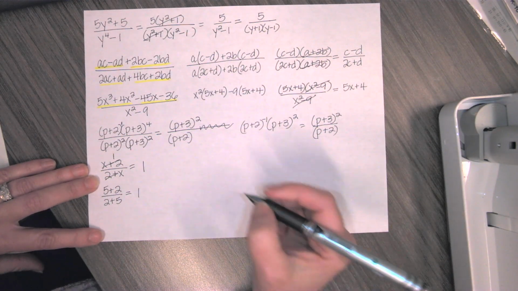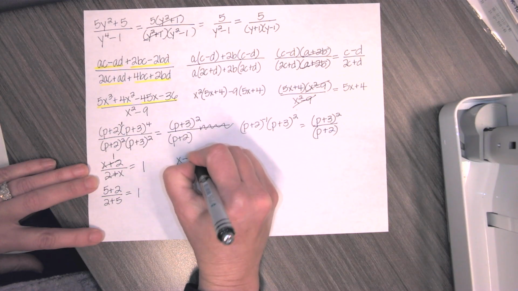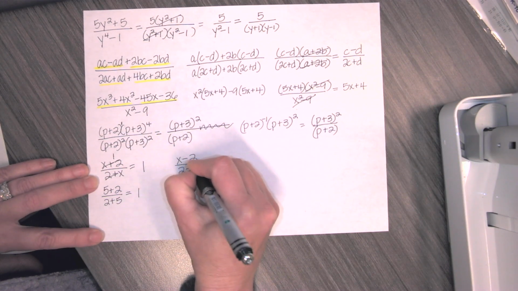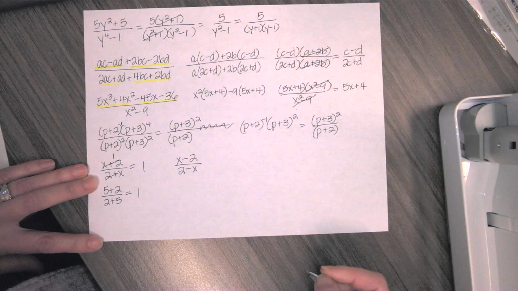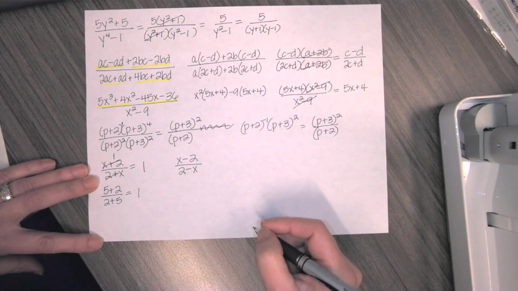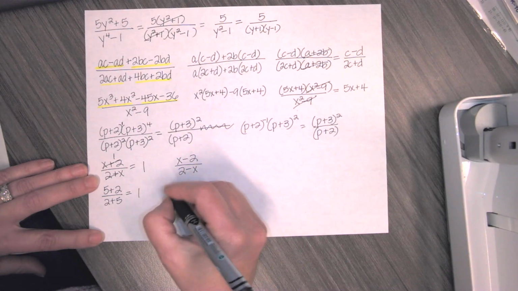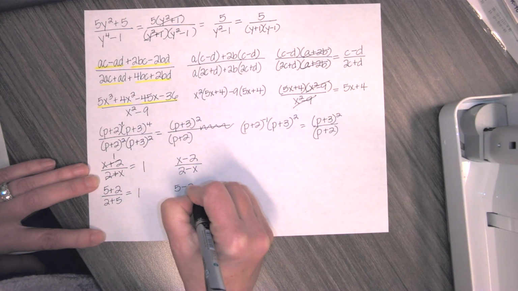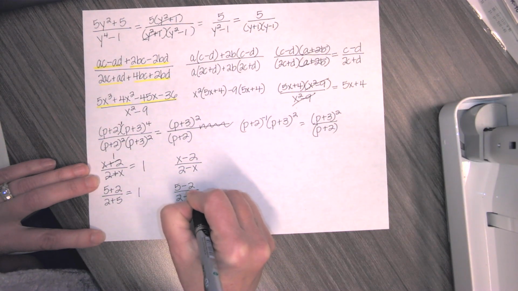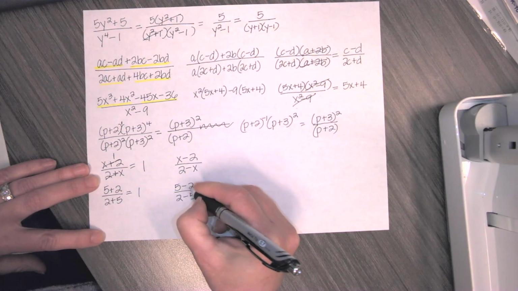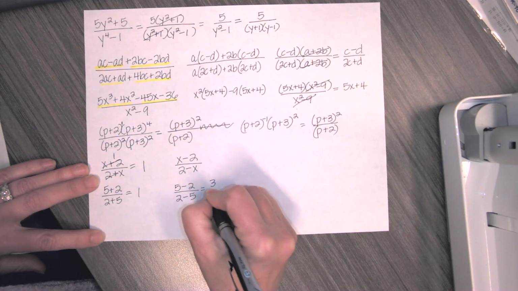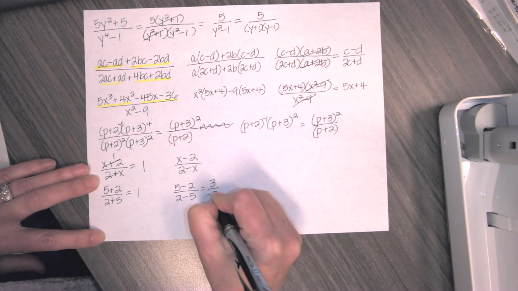All right, but here's my next question. What about x minus 2 and 2 minus x? Are those the same? Well, again, let's use numbers to figure it out. Is 5 minus 2 over 2 minus 5? Are those the same? Well, 5 minus 2 is 3, and 2 minus 5 is negative 3.